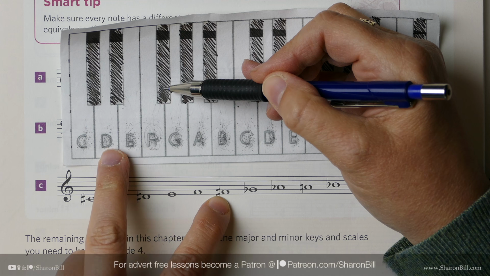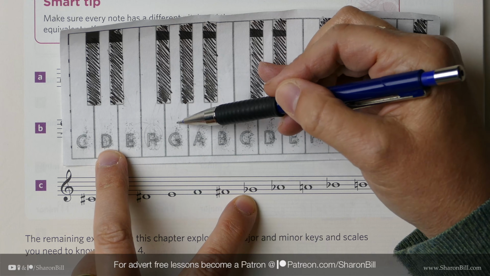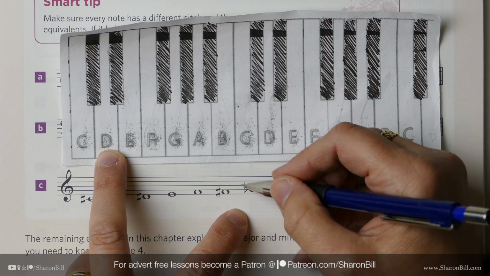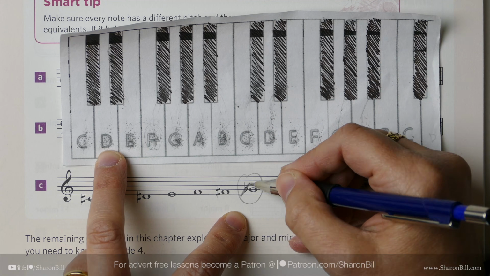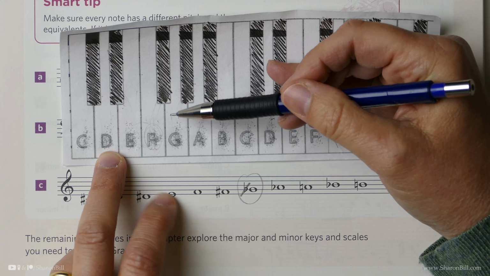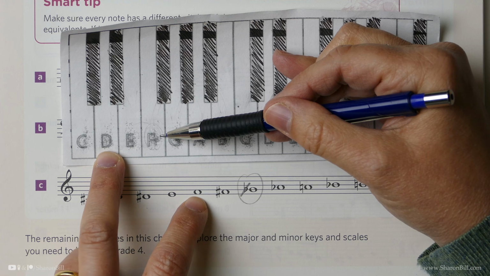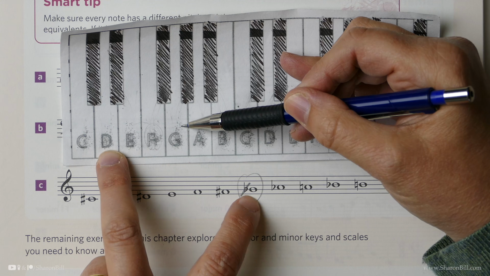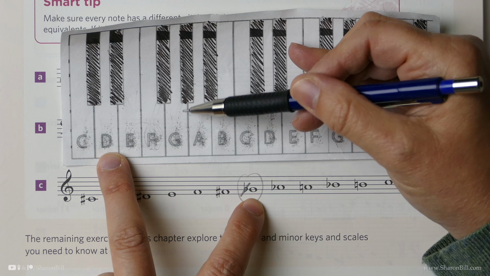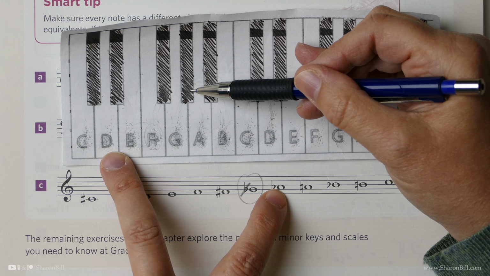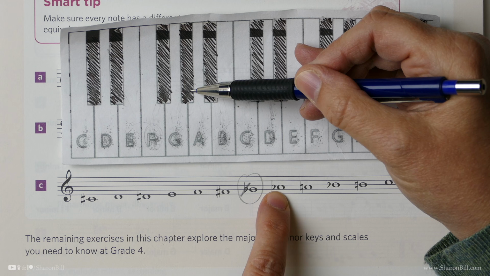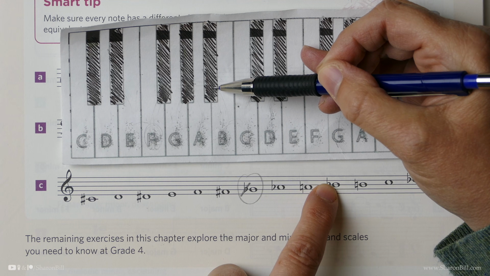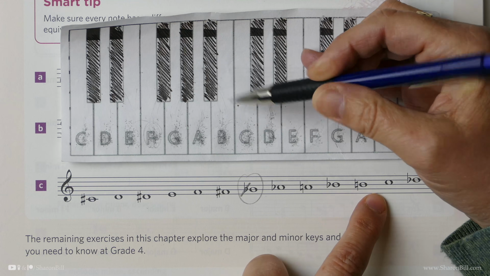Now F sharp and G flat is the same thing, so that's not correct. That should just be G, shouldn't it? So we should have E, F, F sharp, G, A flat. Now you could have written that as G sharp, but A flat will do, there's often a choice. Then A natural, B flat, B natural, C.